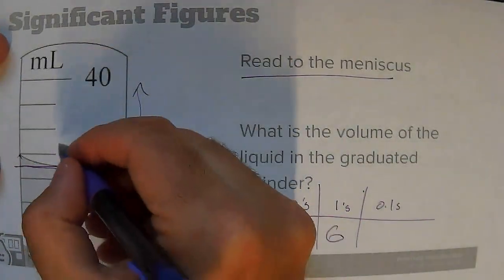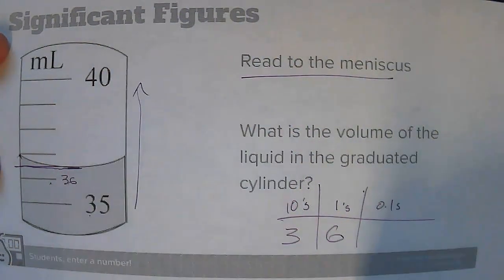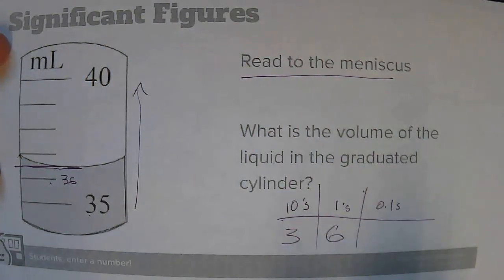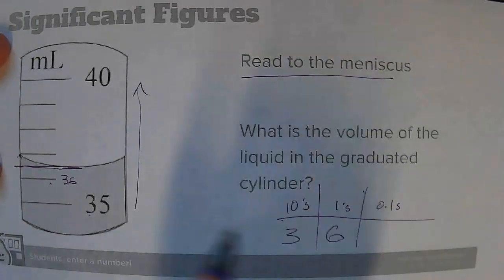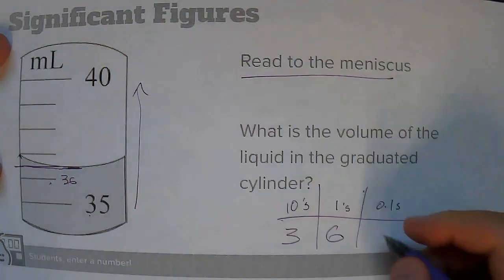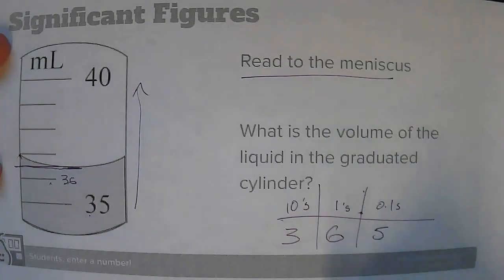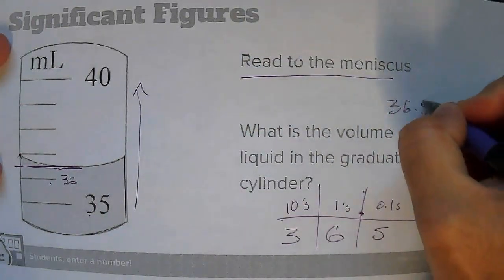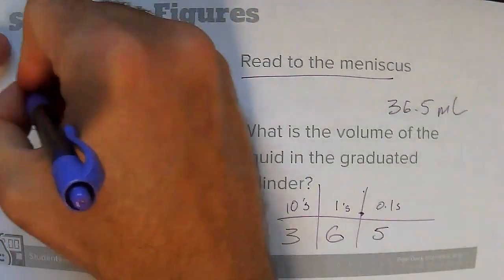So it's between 36 and 37, but there are no more tick marks to let us know. So we have to estimate the last place. It looks to be right in the middle, so that's going to be a 5. Remember, there's a decimal in there. So this is 36.5 milliliters. That's the unit.